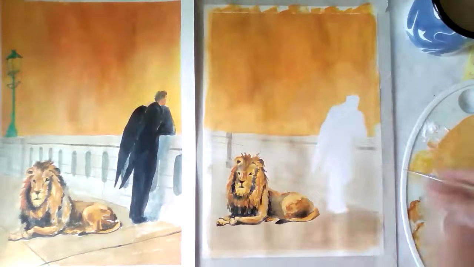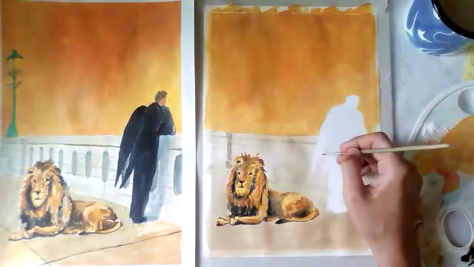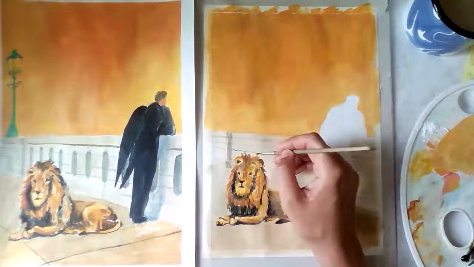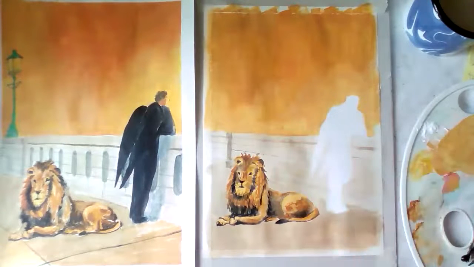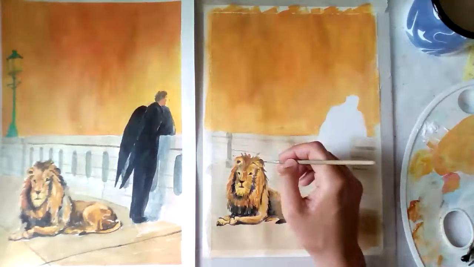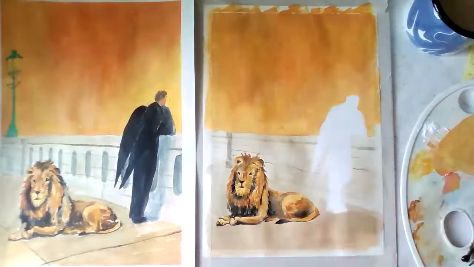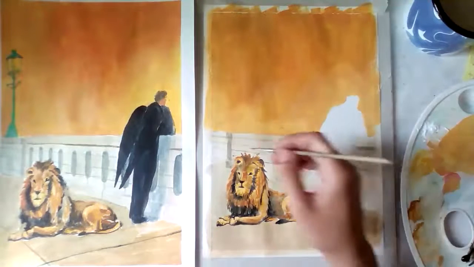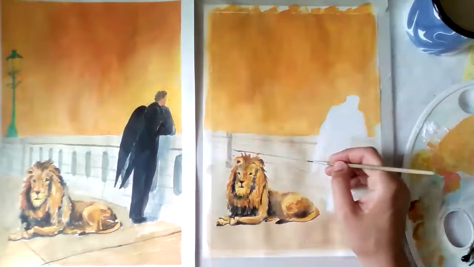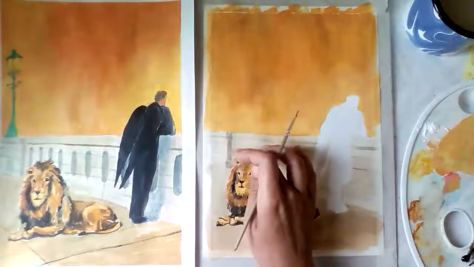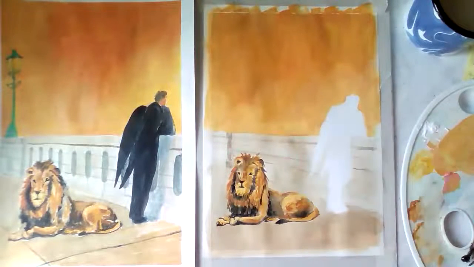Also about drawing thin lines: you need to have your brush more watery. If it's a dry brush, it will not paint. So we have this dry brush technique that is very good, one of my favorites, but for thin lines you need a watery brush.